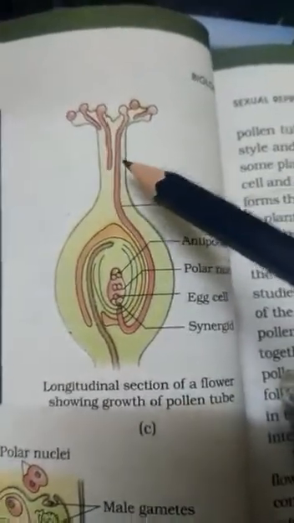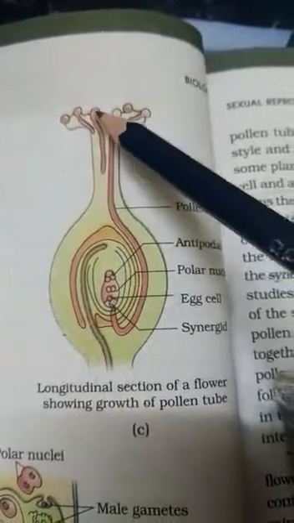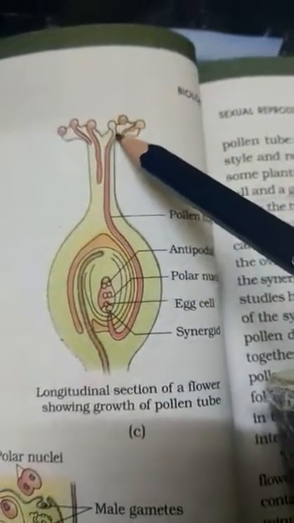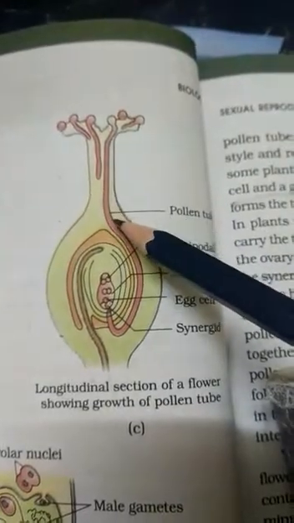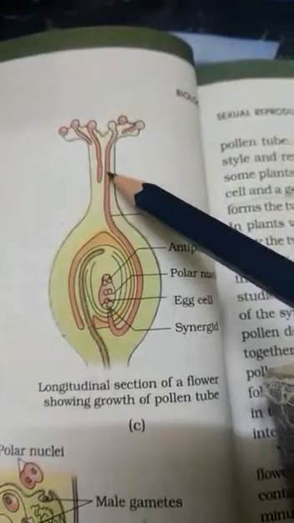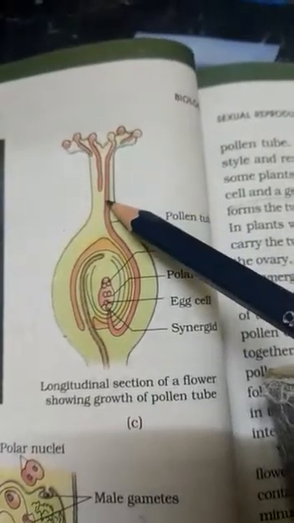Okay, after pollination, so many pollen grains are present on the stigma, but only one pollen grain germinates with the help of pollen tube through the germ pore. This pollen tube contains two male gametes.